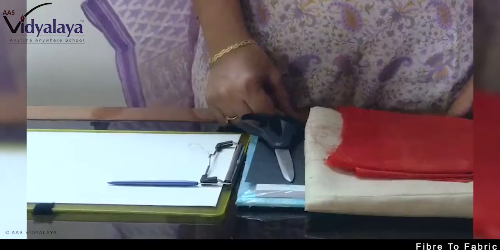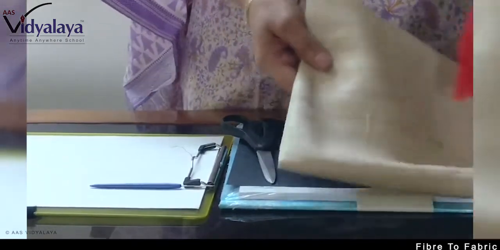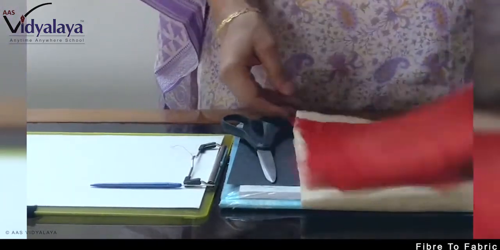Morning. Today we are going to do an activity from the chapter Fiber to Fabrics. Through this activity we are going to see what a fiber or thread is made up of. For this activity we need some fabrics. I have a silk fabric here and a cotton one too.